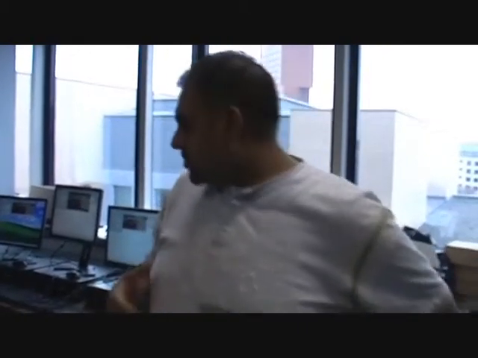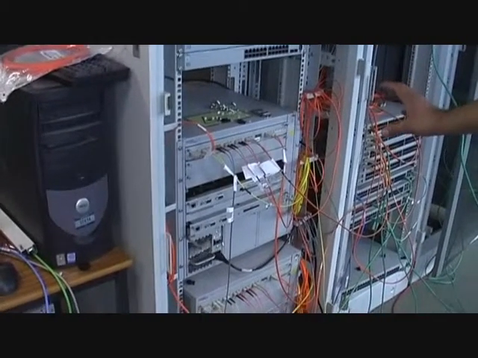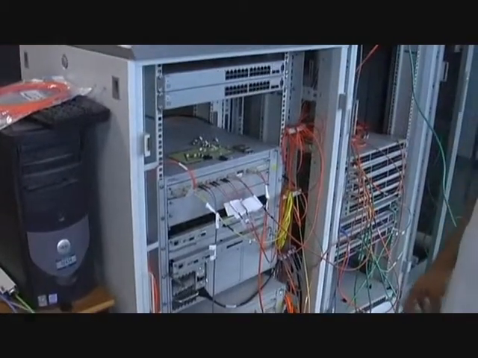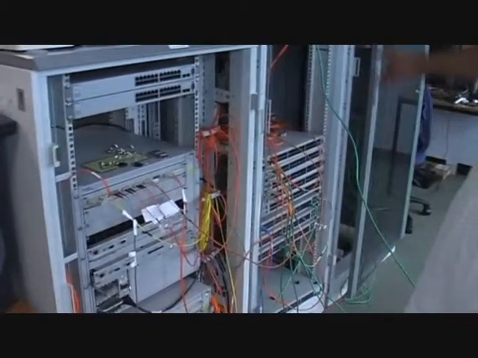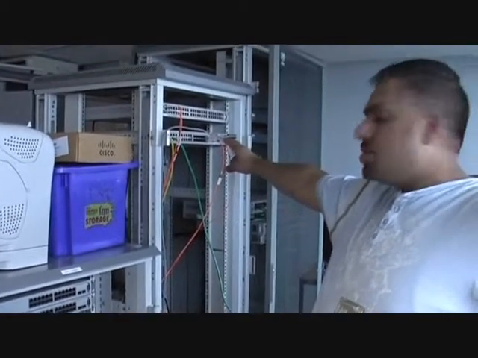I'm just going to go quickly around and show you the equipment that we've been using. Okay, if you would like to come this side. These are the 2 core switches, which are the main focal point of our network. They're the 8600 chassis. Then we've got the 5530 router switch.